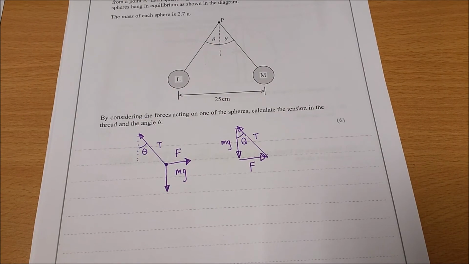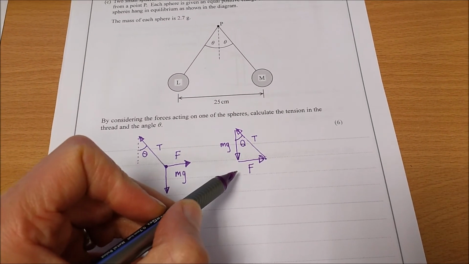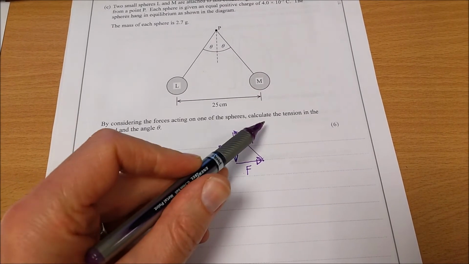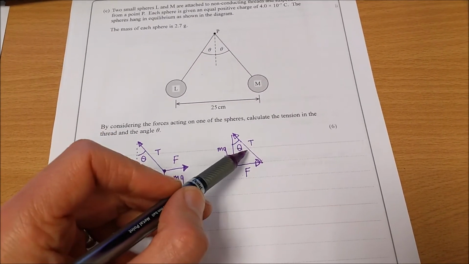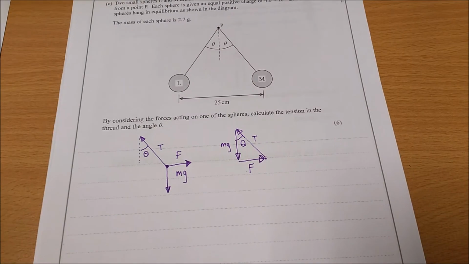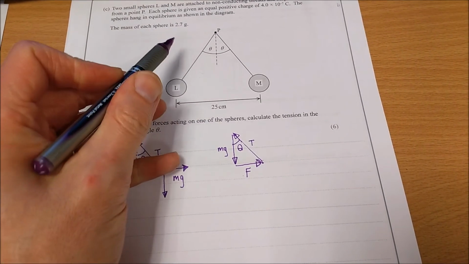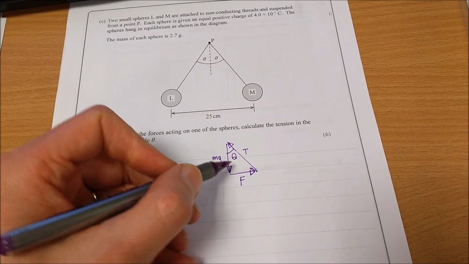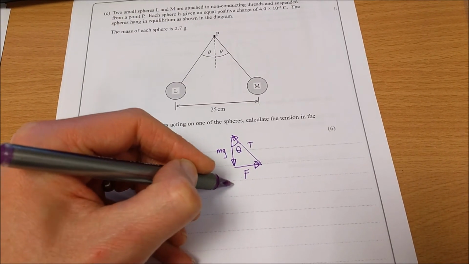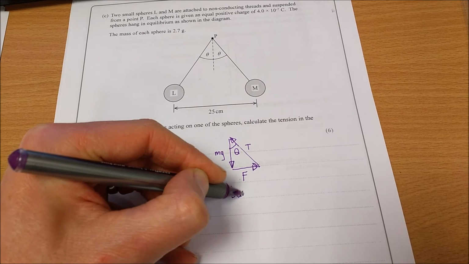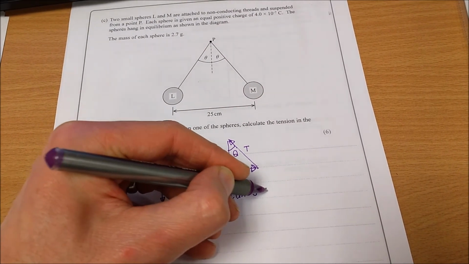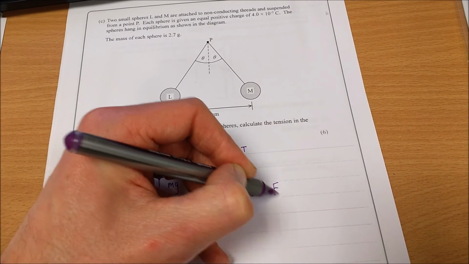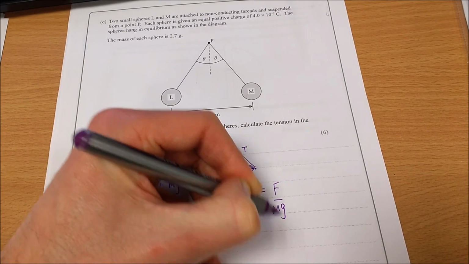So once you've done that, you can find these two sides of the triangle. Then you can find T and theta, which is what the question is: calculate the tension and the angle. So we know mg because we've got the mass, 2.7 up there. So let's say we start with theta. If we wanted to calculate theta first, we can write tan theta. Remember, SOHCAHTOA, it's opposite over adjacent, so it'd be F over mg.